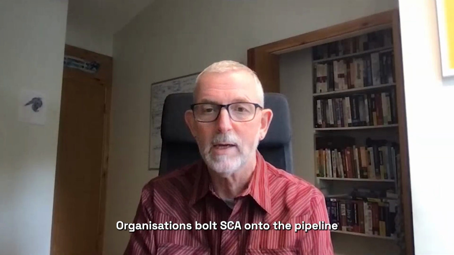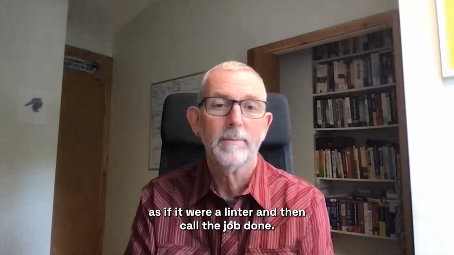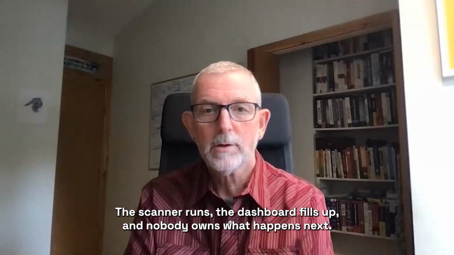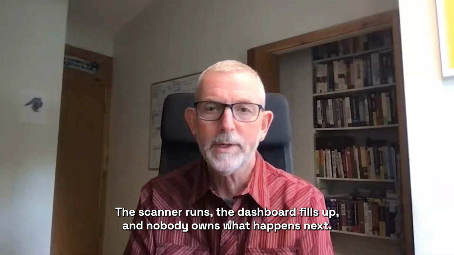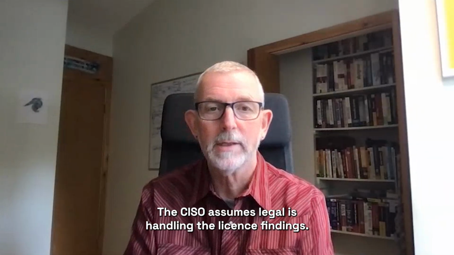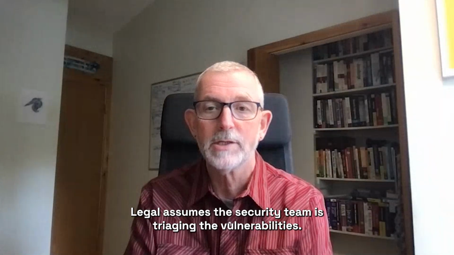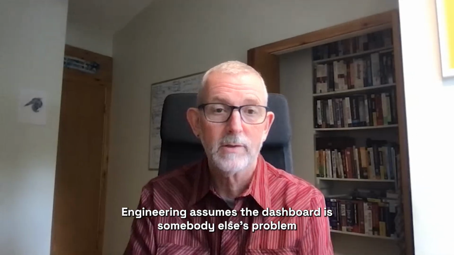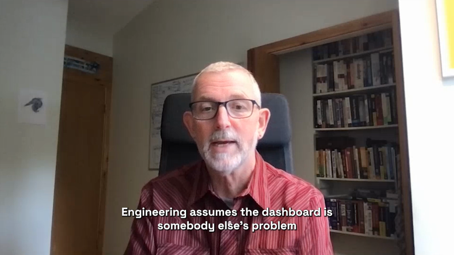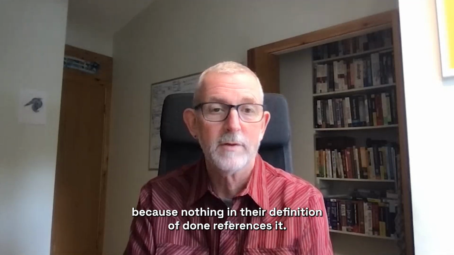Organizations bolt SCA onto the pipeline as if it were a linter, and they call the job done. The scanner runs, the dashboard fills up, and nobody owns what happens next. The CISO assumes legal is handling the license findings. Legal assumes the security team is triaging the vulnerabilities. Engineering assumes the dashboard is somebody else's problem because nothing in their definition of done references it.